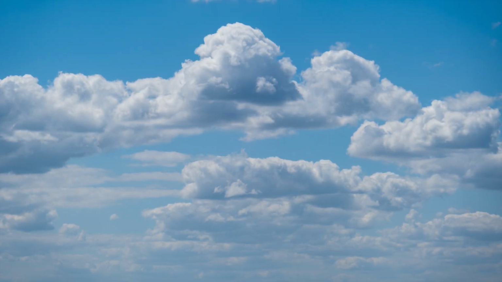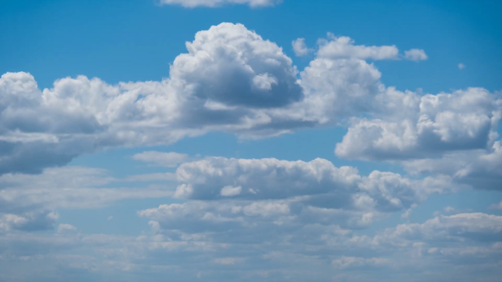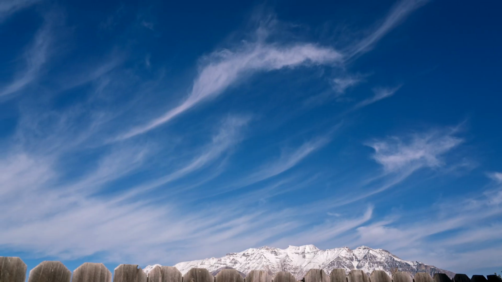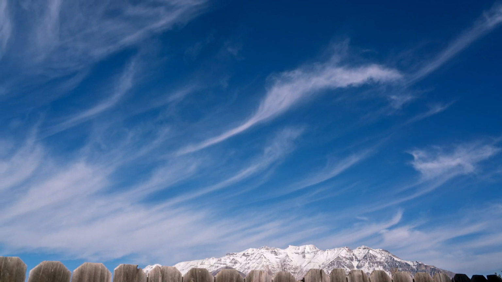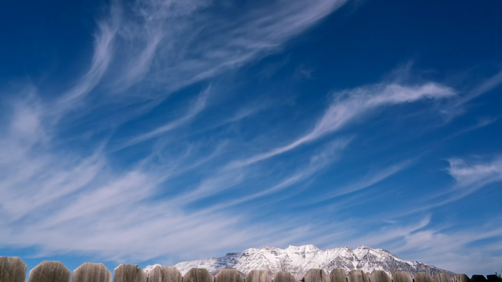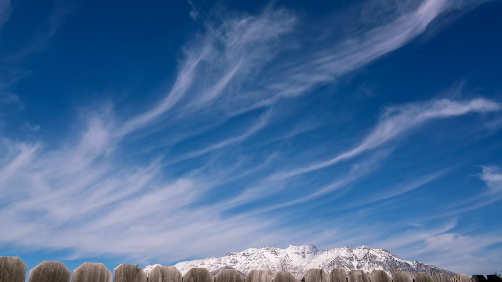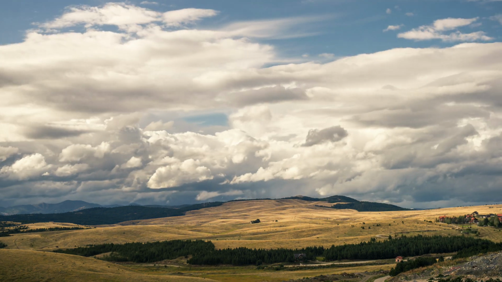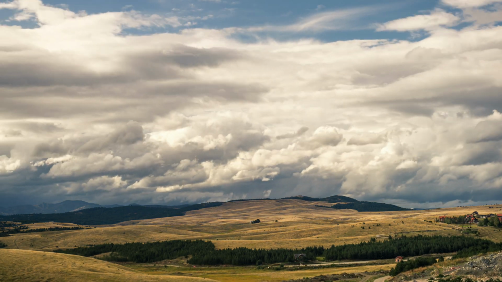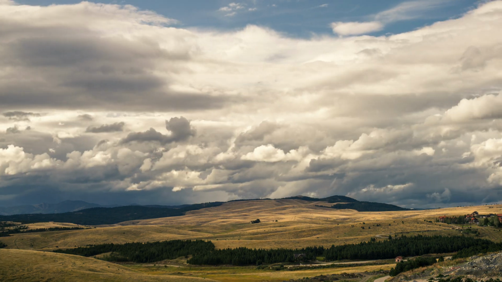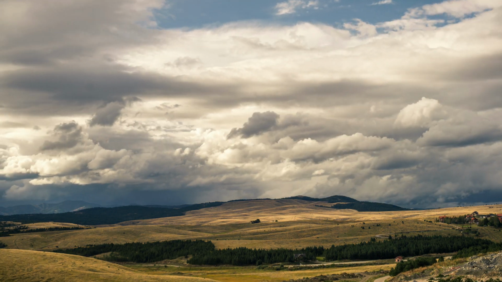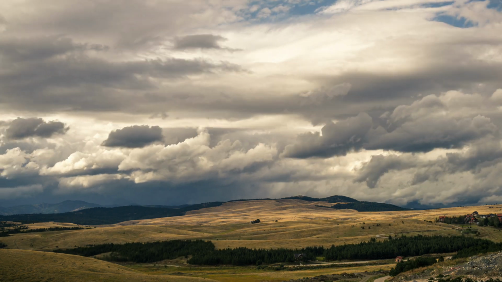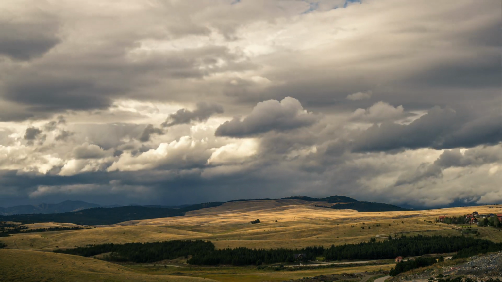These three main types of clouds, cumulus, stratus, and cirrus, help scientists, weather forecasters, and even regular people understand the sky and the weather. Each cloud type has its own shape, height, and meaning. By learning how to spot them, we can notice patterns and know what kind of weather might come next.